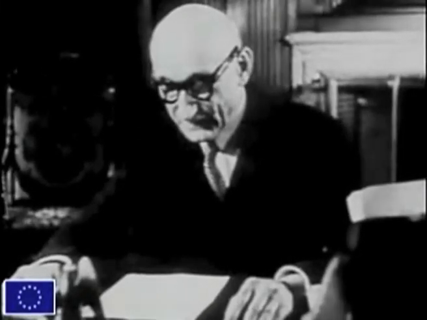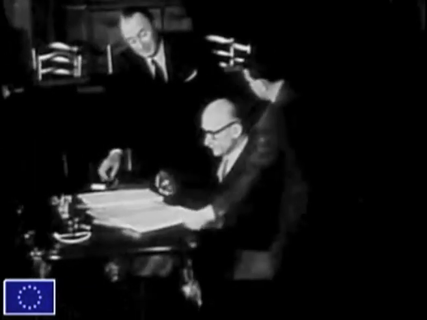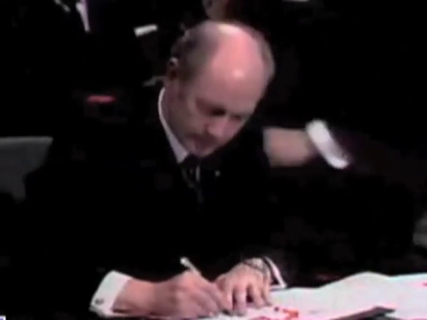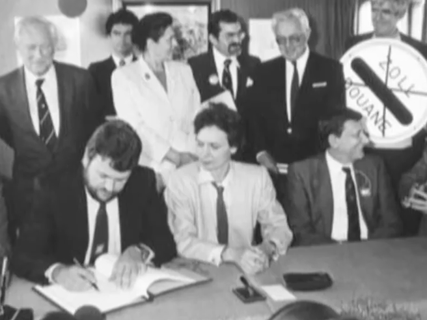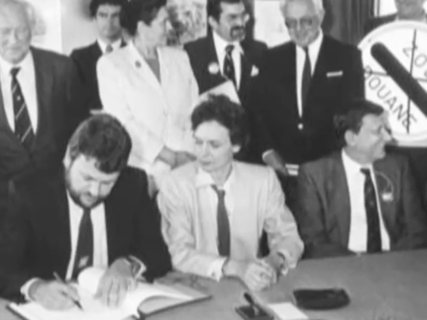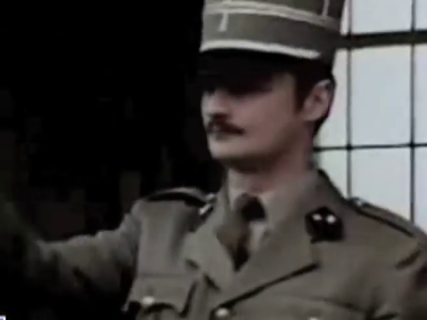In March 1957, the Treaty of Rome was signed. This treaty created the European Economic Community, the EEC, and provided for the free movement of European workers. Ireland joined the EEC in 1973. In June 1985, some member states signed the Schengen Agreement, which provided for the gradual abolition of checks at the common internal borders of mainland Europe.